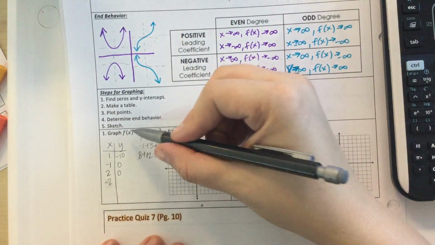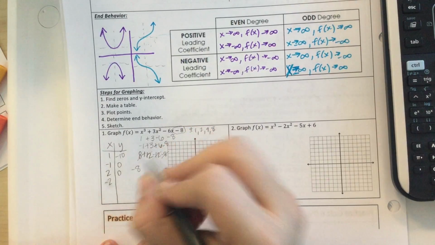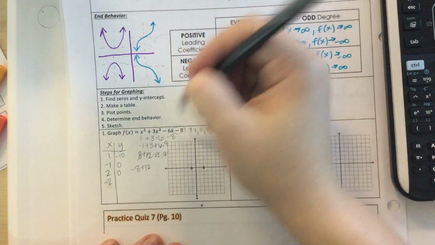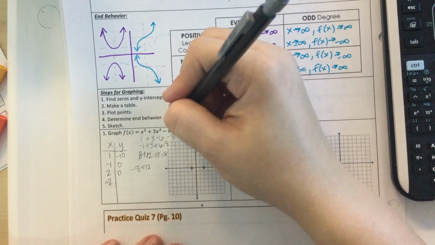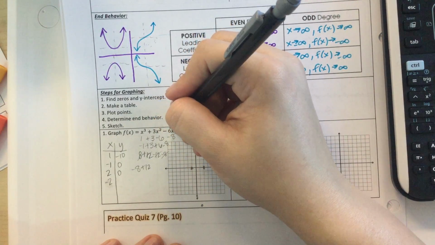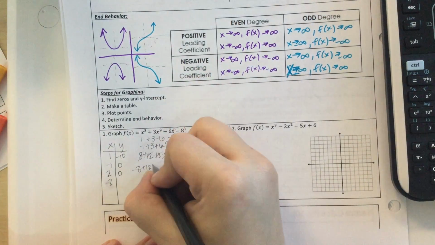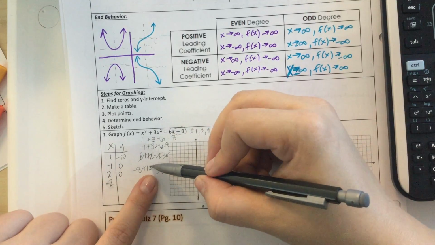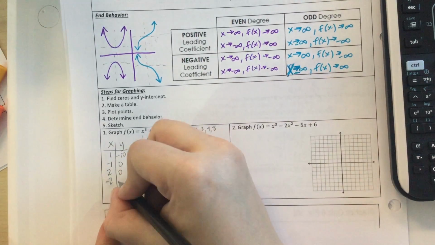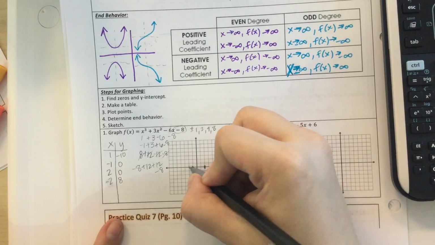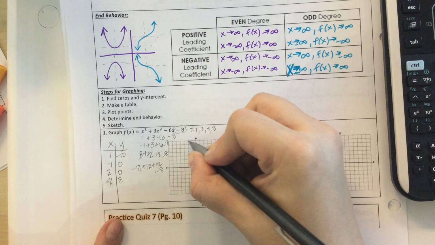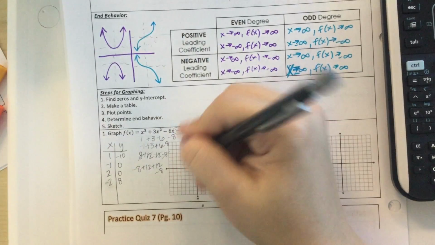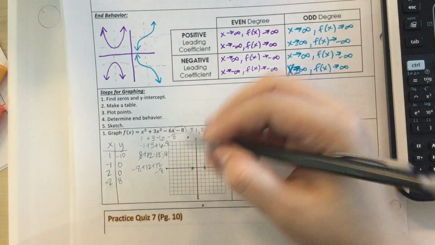-2. -2 cubed is -8. -2 squared is 4. 4 times 3 is 12. -6 times -2 is +12, and then -8. -8 plus 12 is 4, plus 12 is 16, minus 8 is 8. -2, 1, 2, 3, 4, 5, 6, 7, 8. All right, so we didn't find the other 0, but we know it's going to happen somewhere over here, right?